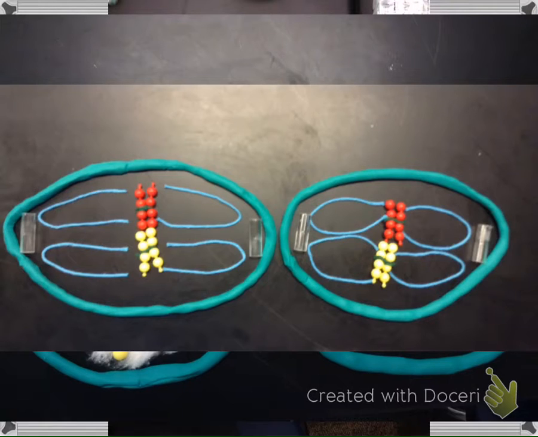After prophase 2 comes metaphase 2. So the only difference between metaphase 1 and metaphase 2 is that this time chromosomes line up at the equator, not homologous chromosomes, due to the separation that happens during anaphase 1.